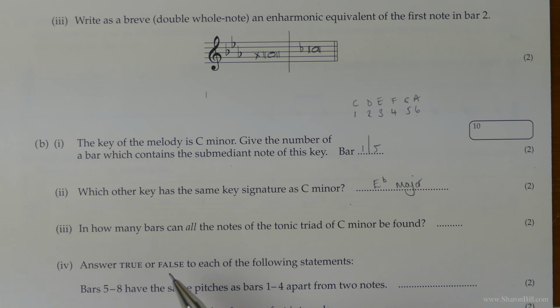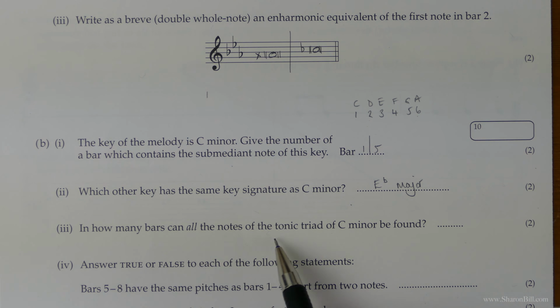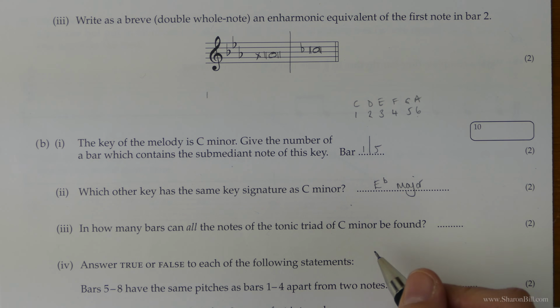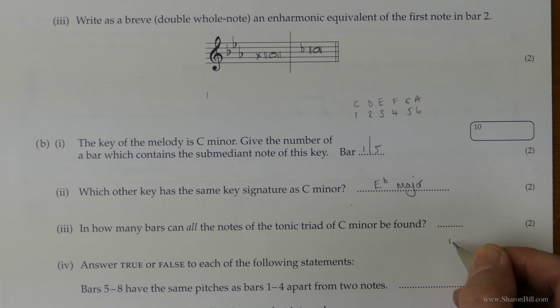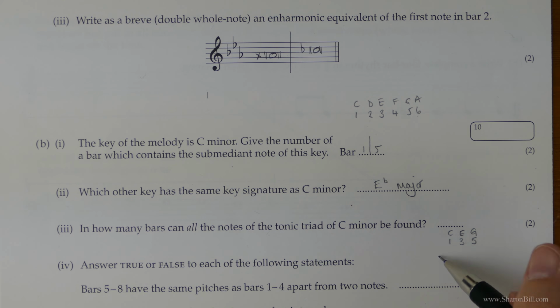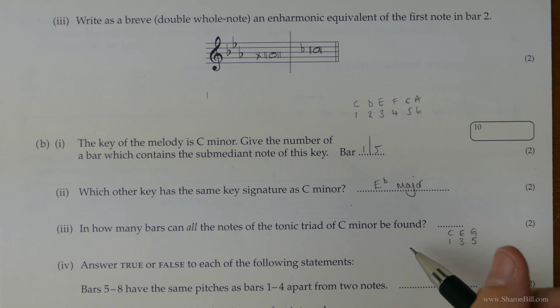Now then, in how many bars can all the notes of the tonic triad of C minor be found? Before we go looking, we need to know what we're looking for. The tonic triad is built of the first, the third and the fifth degrees of the scale. If we're in C minor, C is the first, E (of course it's E flat, but your key signature will deal with that), and then G. They don't necessarily have to come in that order, but they've all got to be present.